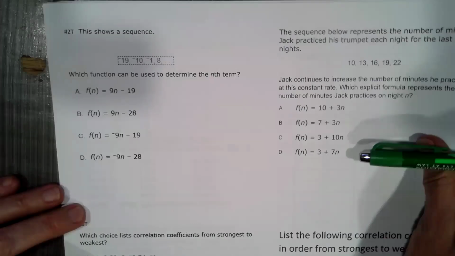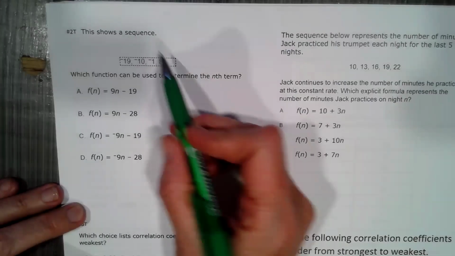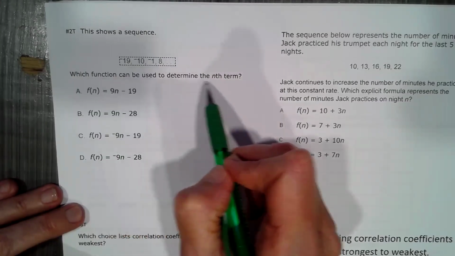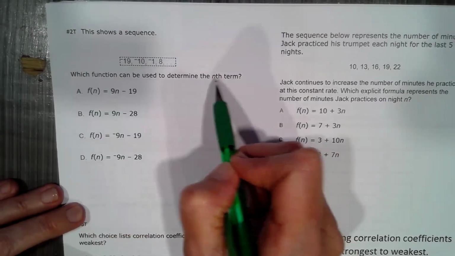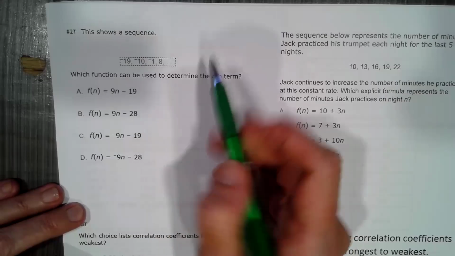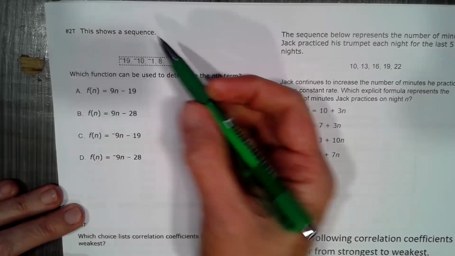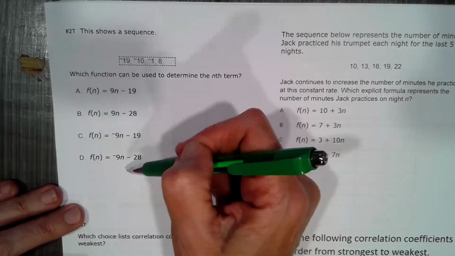Okay. Problem number 2, looks like we have a sequence. Which function can be used to determine the nth term? So basically, first thing we need to do is see if this is linear. I can look at these answers and know it's linear.